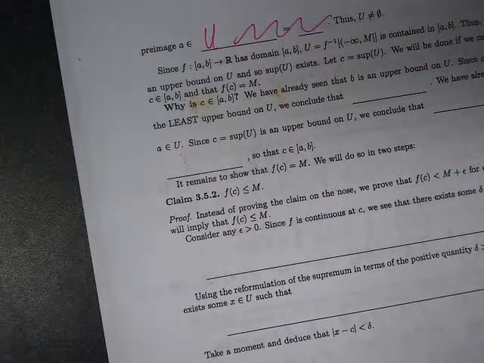Okay, great. So this set U is non-empty because it contains A, and bounded above because B is an upper bound. So it has a supremum. Let's let C be the supremum of U. I'm going to try to show that f of C is equal to m, and that sure looks like it happens, at least in this cartoon picture. But a cartoon picture does not make a proof. Let's try to do it.